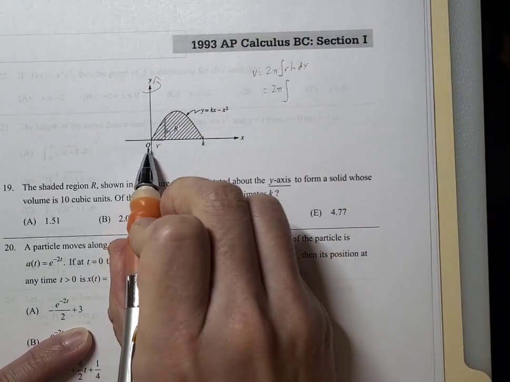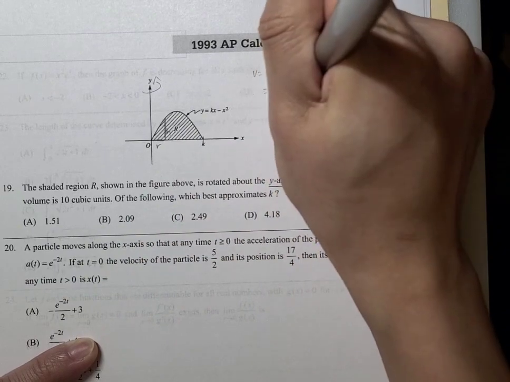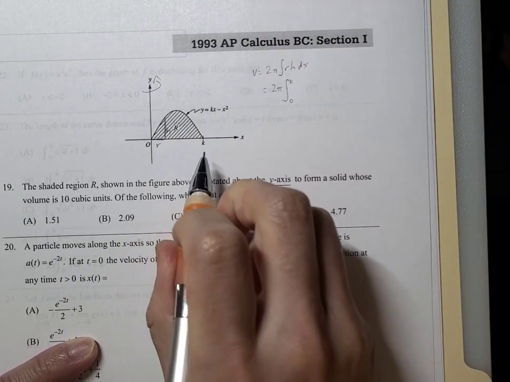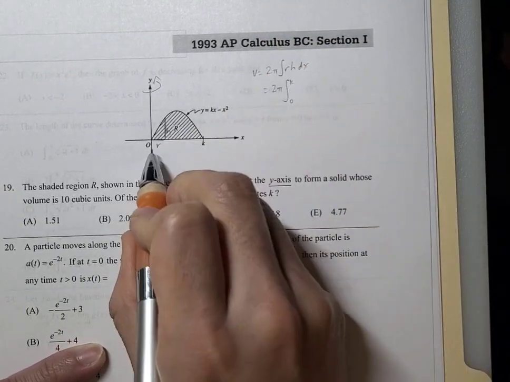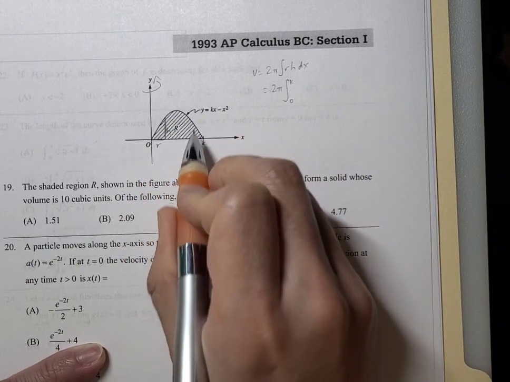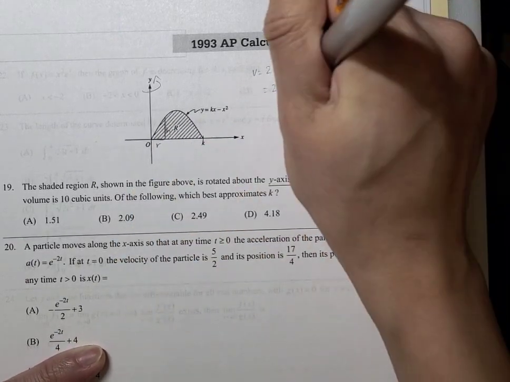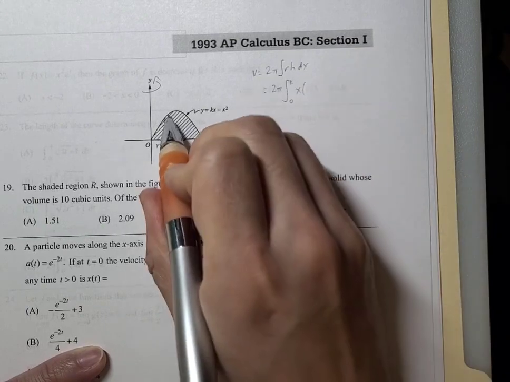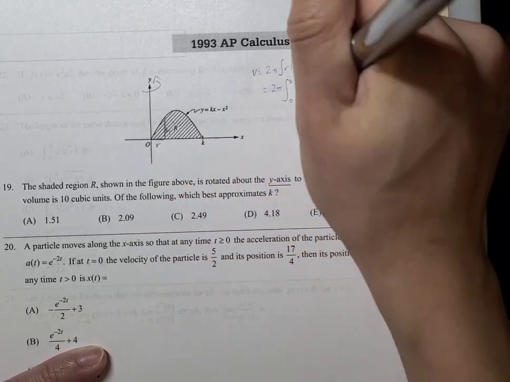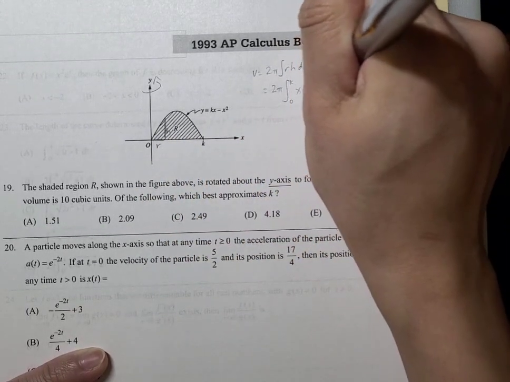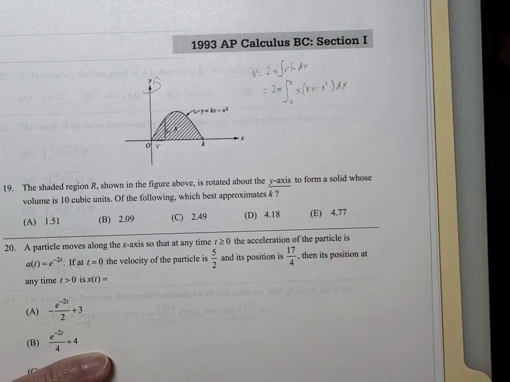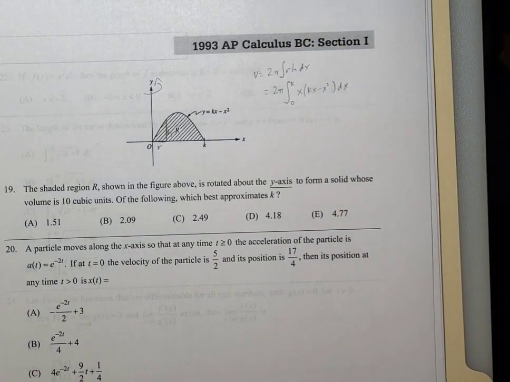So our limits of integration are from 0 to k, in terms of x, the x limits. What's r? For any representative h, our r is just x. What is h? That's just the function, that's kx minus x squared dx. Okay? So we just solved this.